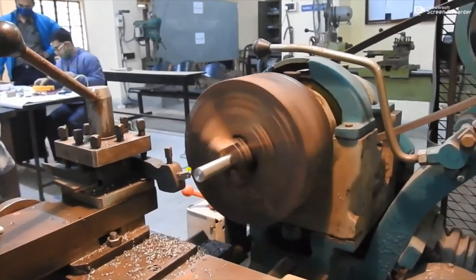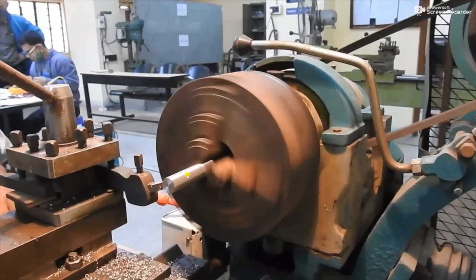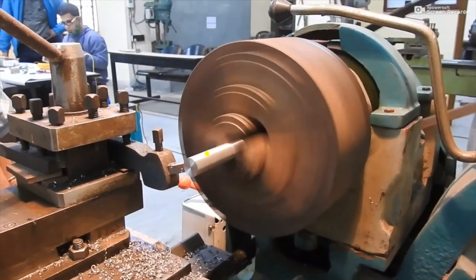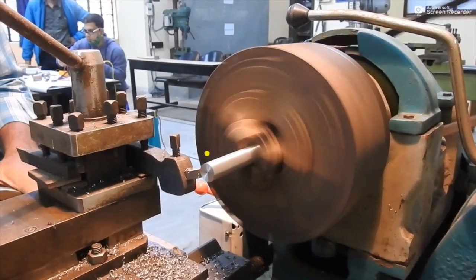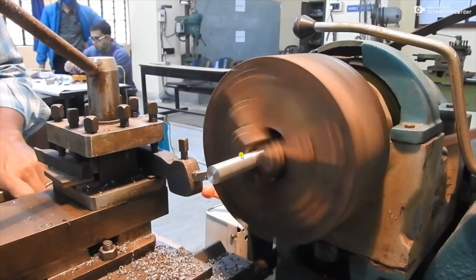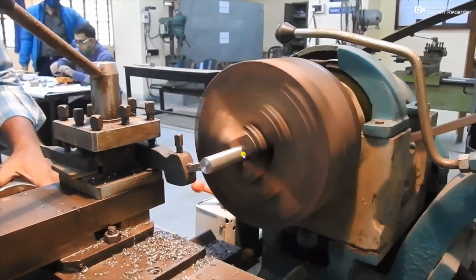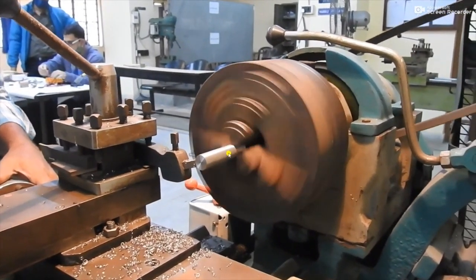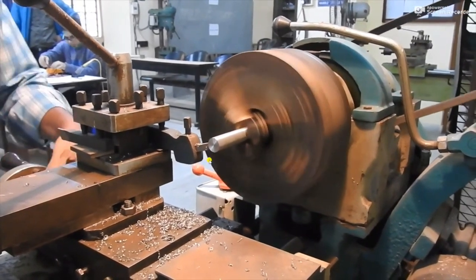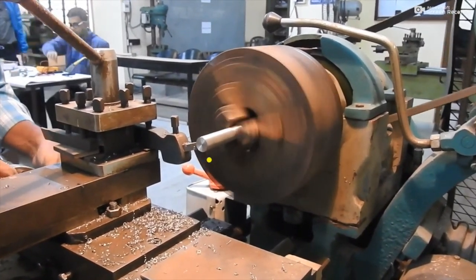Here the tool is moving across the length of the job. This is called the feeding, the movement of the tool across the job. This is called the feeding. At what rate is the feed given? So that is a cutting parameter.